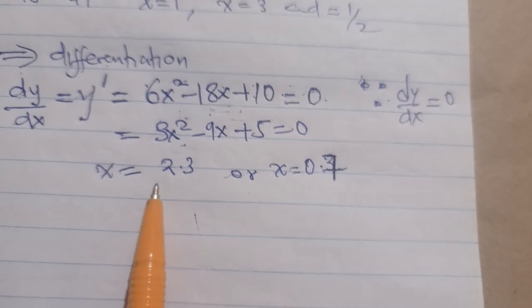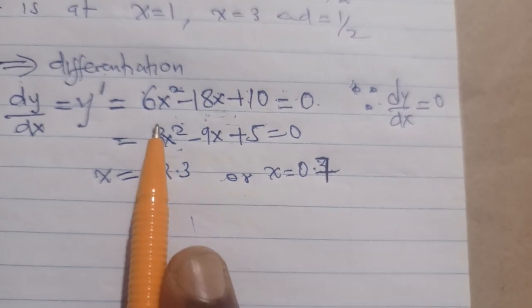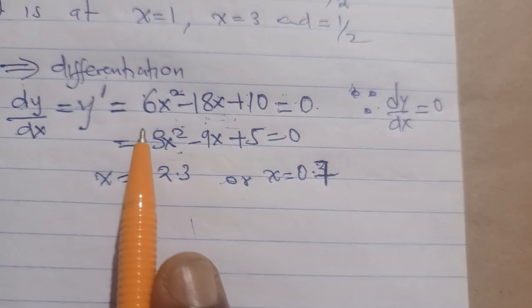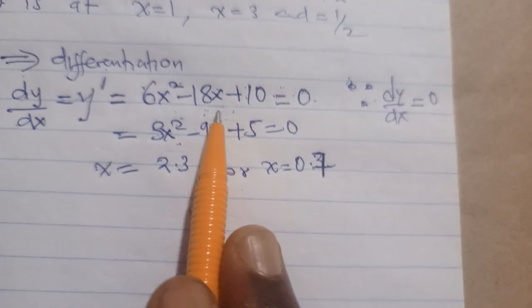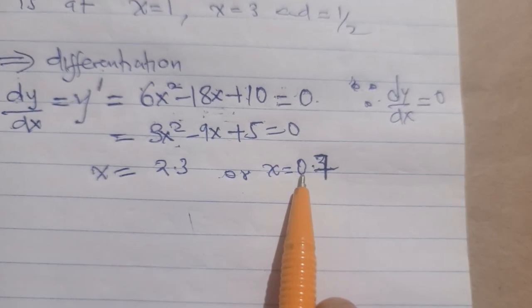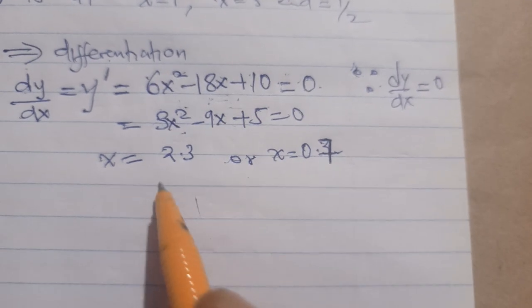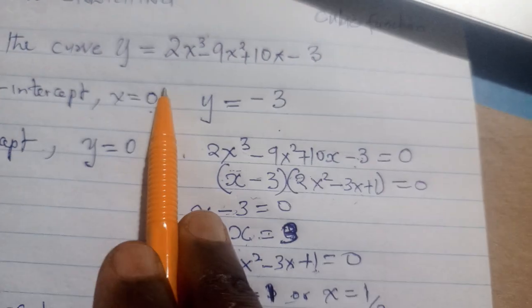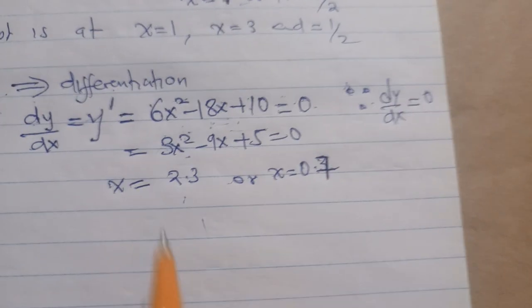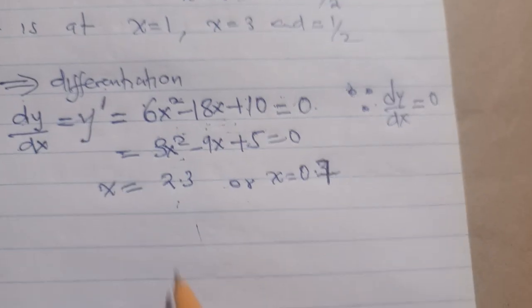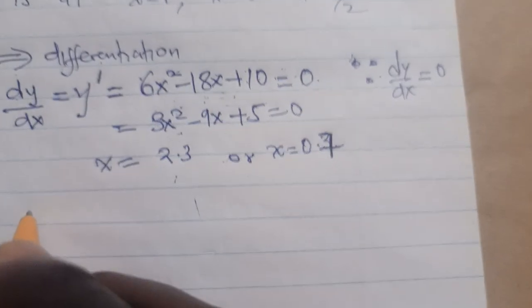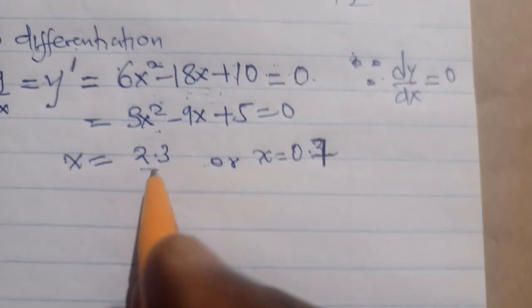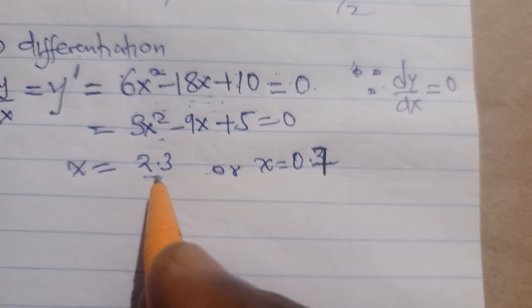Now these are the values of x at the turning point, where the gradient is 0. In order to get the coordinates, we'll use these values in the function that we had to get the corresponding y values, and then we shall know the turning points. Allow me to round this off to the nearest whole number.